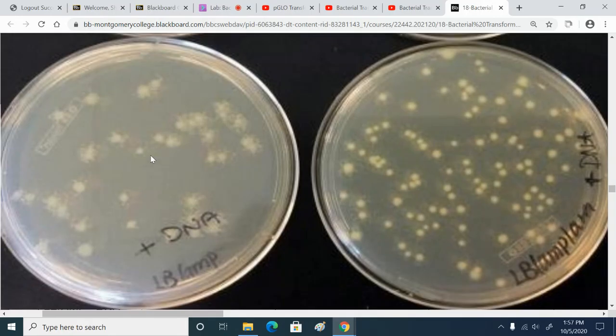Not thrive, right? The colonies are much smaller for the non-transformed E. coli compared to the transformed E. coli. But they're able to survive because they're right next to transformed E. coli, which are destroying the ampicillin in the agar. And so that allows non-transformed E. coli to survive and grow. So does that make sense?